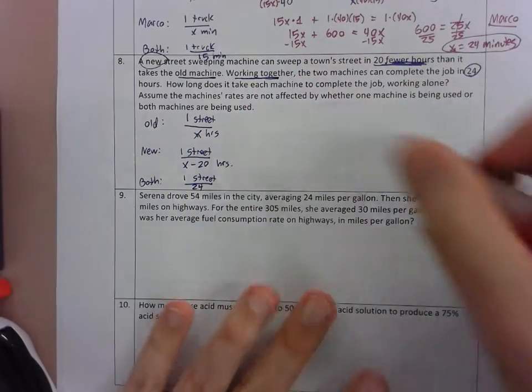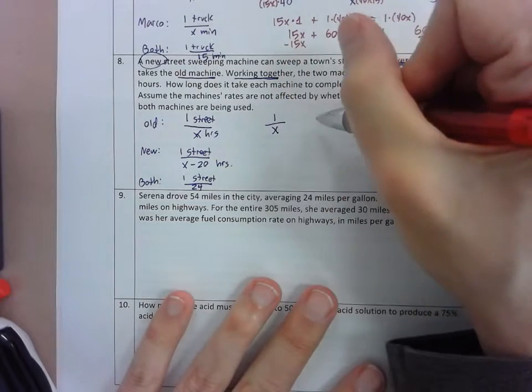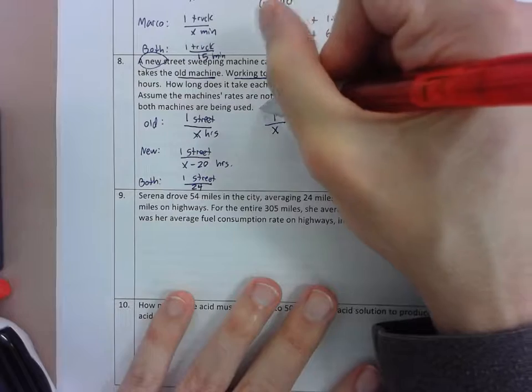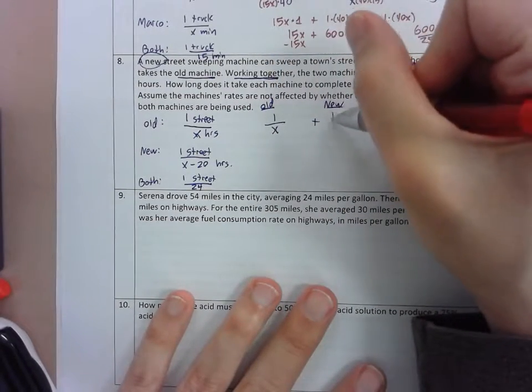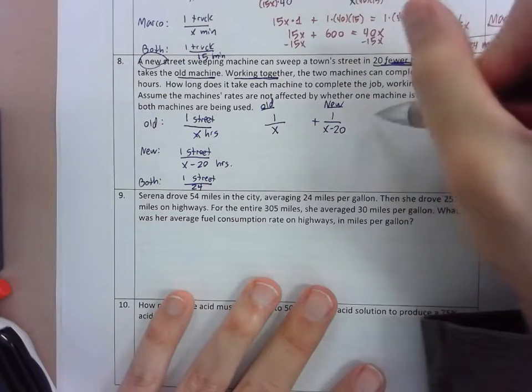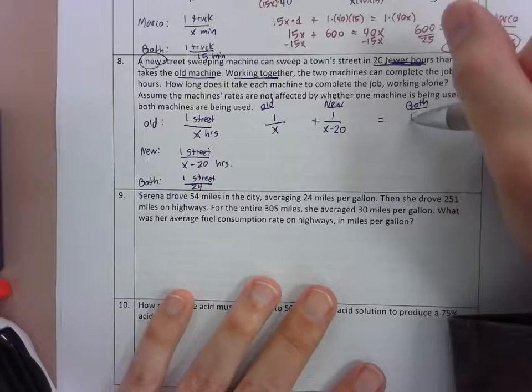So let's set up our equation. We got the old, we got 1 over X. We got the new. That's going to be 1 over X minus 20. And we got the both. That's going to be 1 over 24.